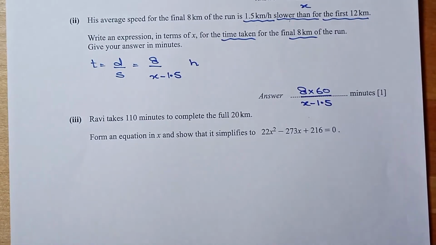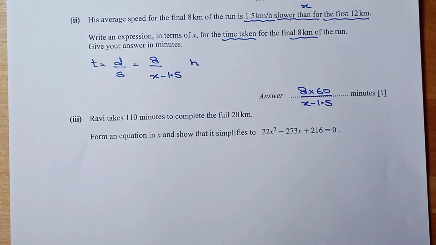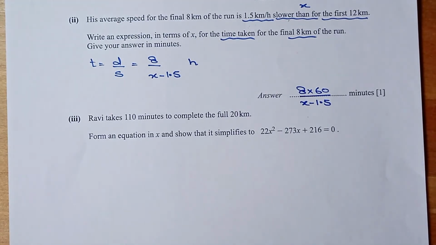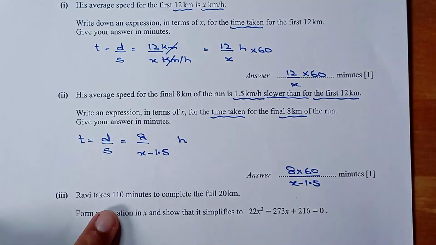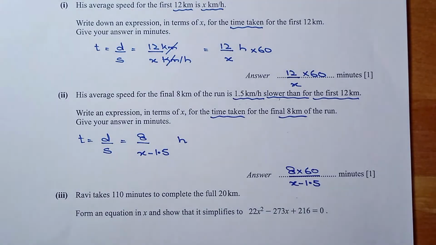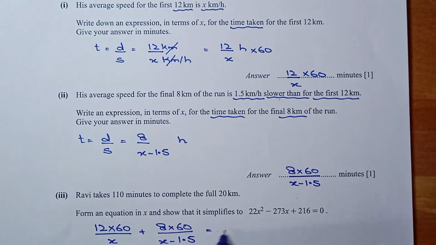Now for the third part, Ravi takes 110 minutes to complete the full 20 kilometers. Form an equation in x and show that it simplifies to this. Okay, so for the first part we got 12 kilometers, and for the second part 8 kilometers. We can make it a sum and put it equal to 110 minutes. So if I write it down, the first is 12 times 60 over x plus 8 times 60 over x minus 1.5. This is equal to 110.